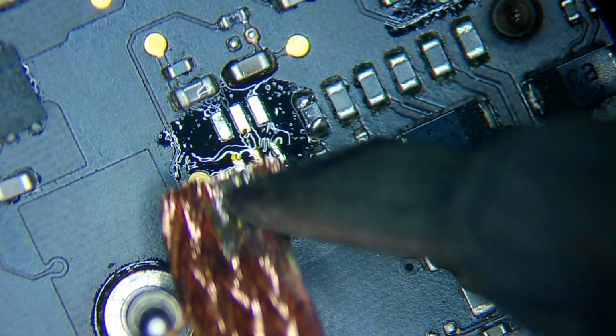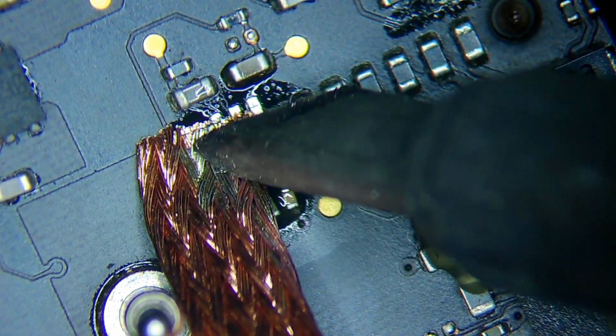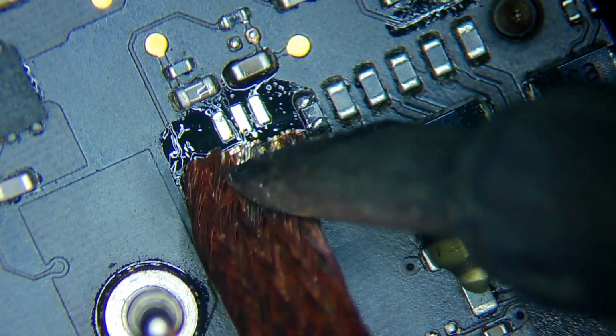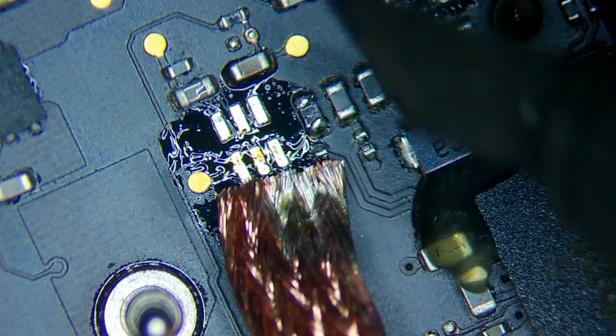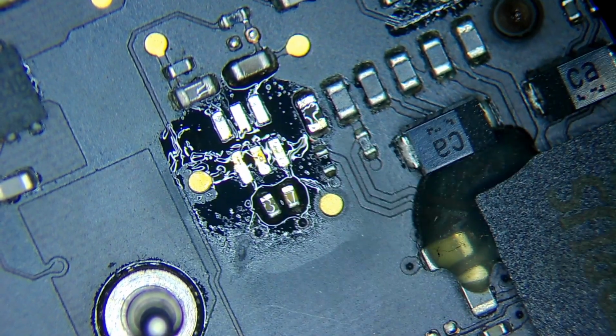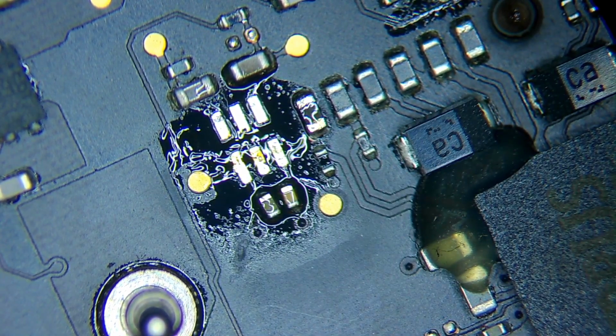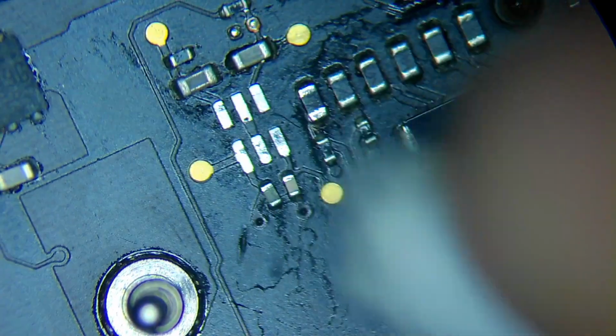Then it's not the only problem we have. There is something else, and it's always not really simple, these repairs. So we clean with the alcohol.